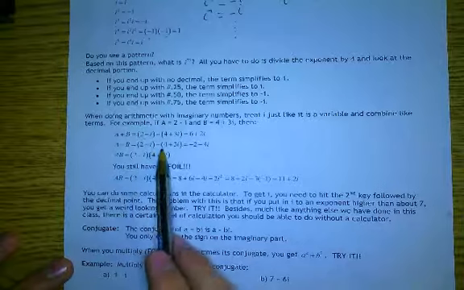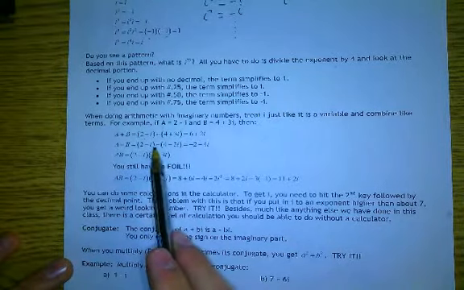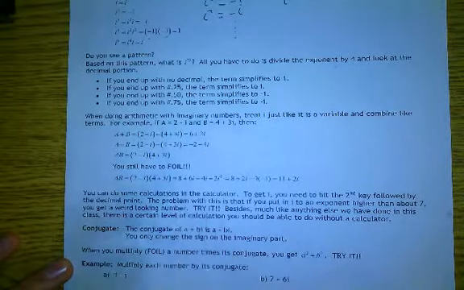If you're subtracting, you're doing the exact same thing. 2 minus 4, that's negative 2. And negative i minus 3i, that's negative 4i. Cool? With multiplication, you must remember you still have to use the whole FOIL.